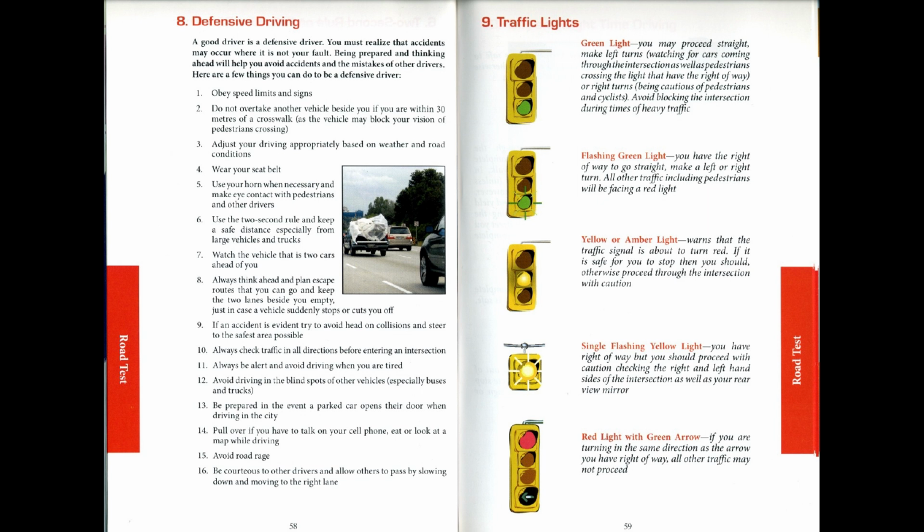In a flashing green light, you have the right of way to go straight, make a left turn, and make a right turn. All other traffic including pedestrians will be facing a red light. A yellow or amber light warns that the traffic signal is about to turn red. If it is safe for you to stop, then you should, otherwise, proceed through the intersection with caution.